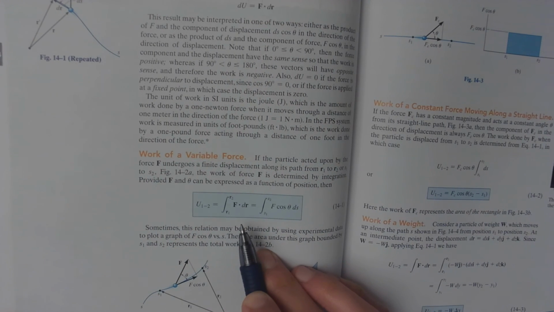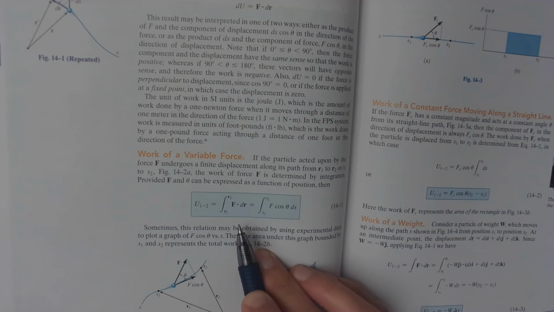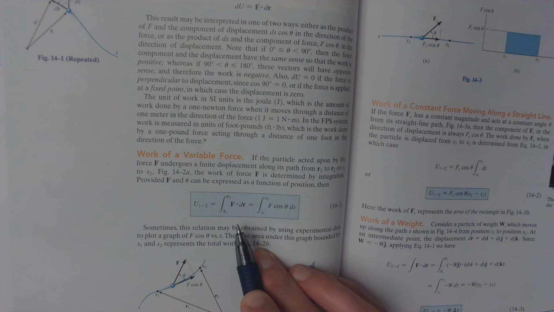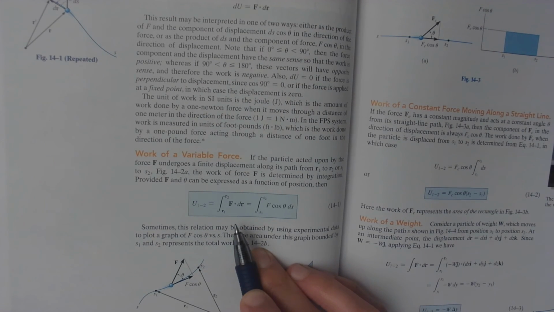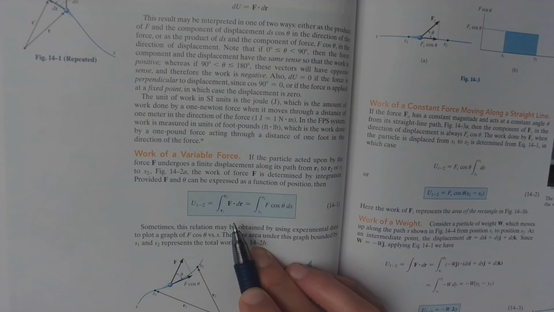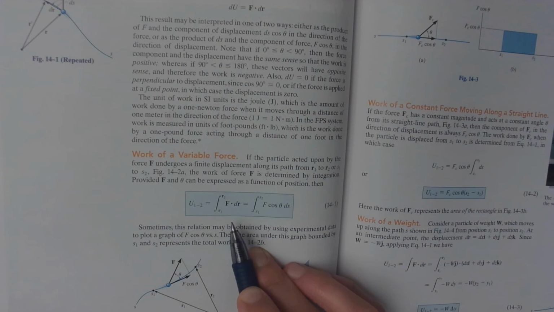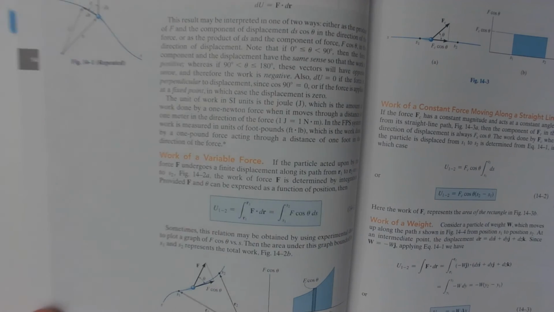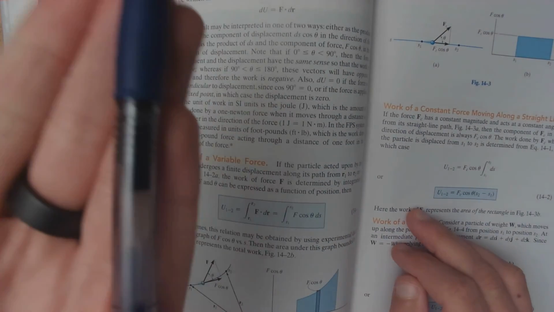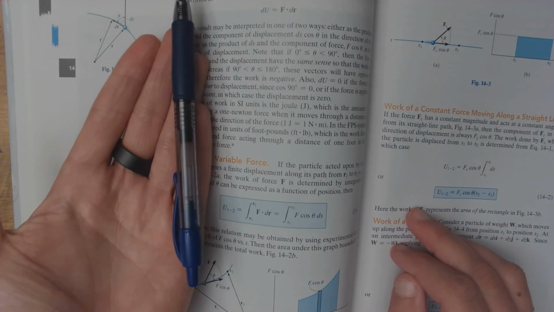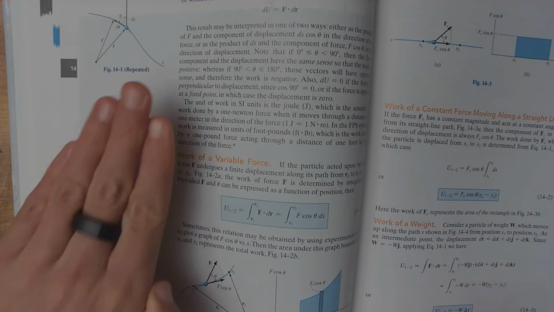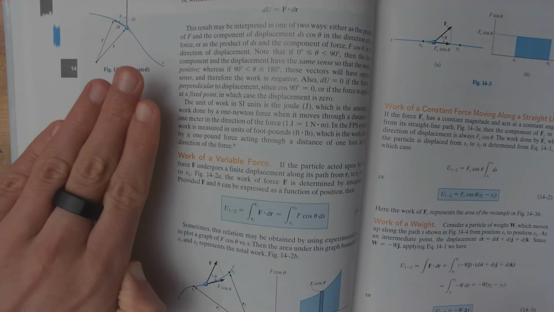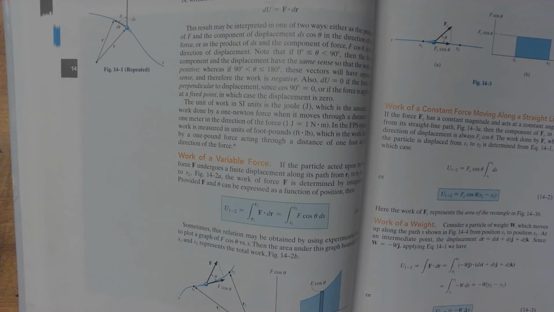If you always get 0 when the starting and ending point are the same, then that force is a conservative force. So for the force of gravity, if you lift something up in the air and then lower it back down again, and you calculate the work when you go from here to here and then back down where you started from, you get 0 because you're starting and ending at the same place.